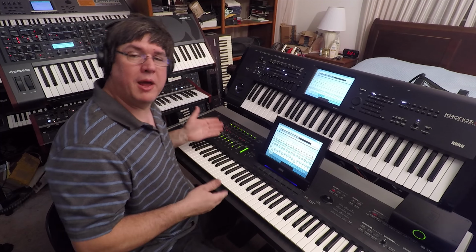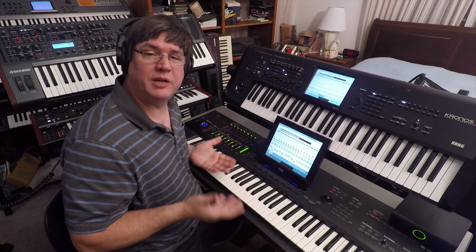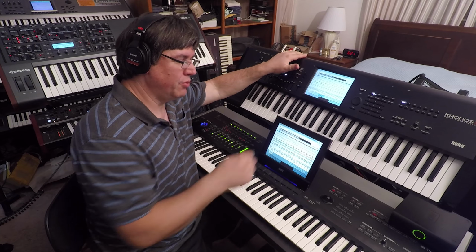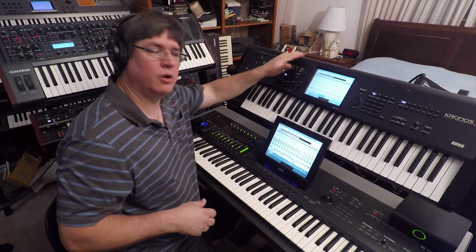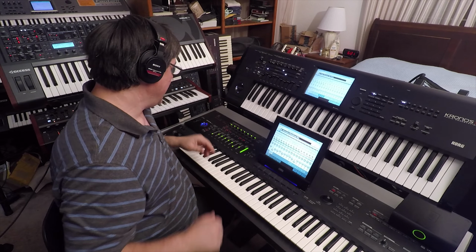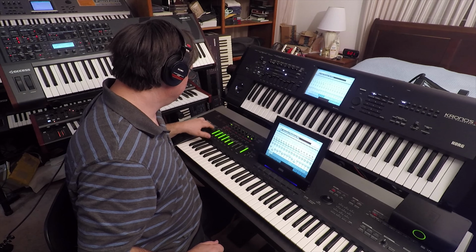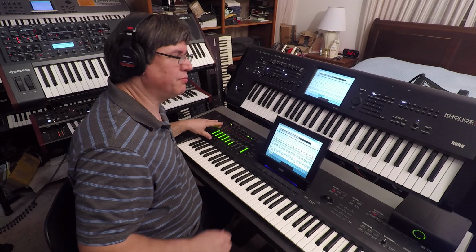And also my mic runs through this. I don't use a mixer anymore because of all the inputs on the OASYS and Kronos. These are my mixers. And if I take my mic level down, it's pretty clean.